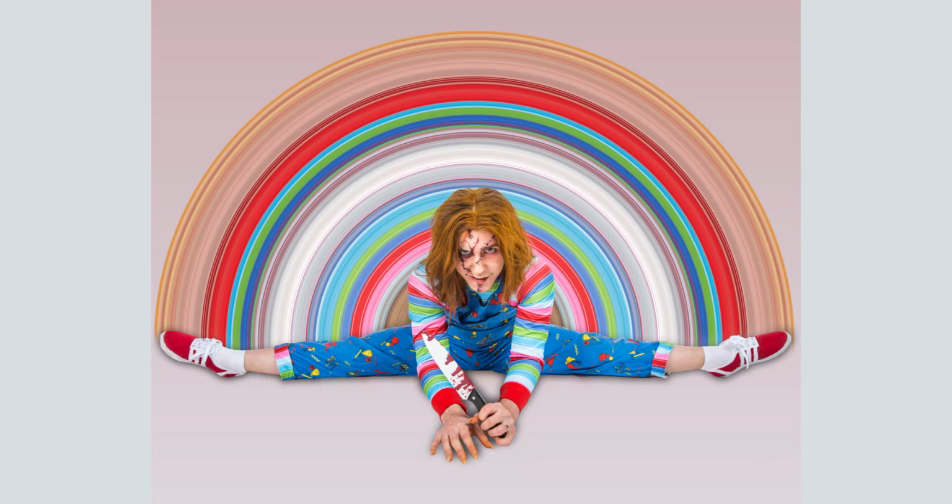G'day, I'm Hayley from Creative Photo Folk, and today you're going to learn how to create the pixel stretch effect in Photoshop.